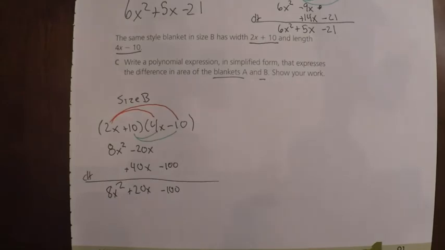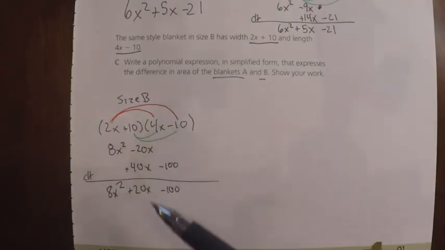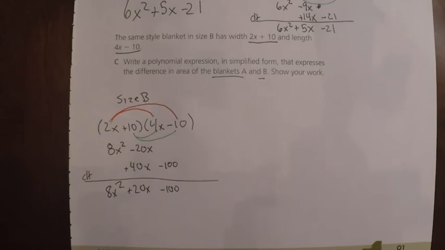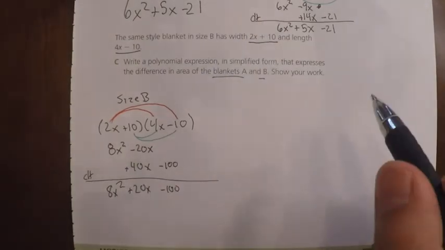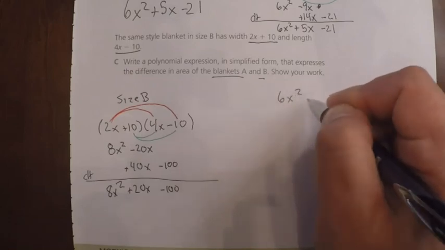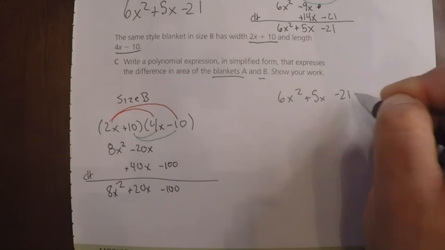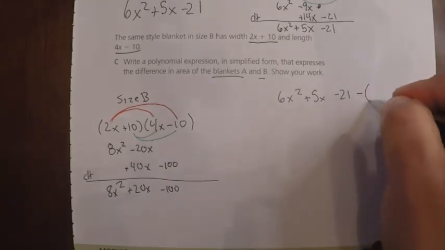All right, so if we want to find the difference, we subtract the two areas here. We have our style A, which is up here, and our style B, which is down here, and we're going to subtract them. So we start with our style A, which is 6x squared plus 5x minus 21. And we're going to subtract from it. I'm going to put in parentheses here.